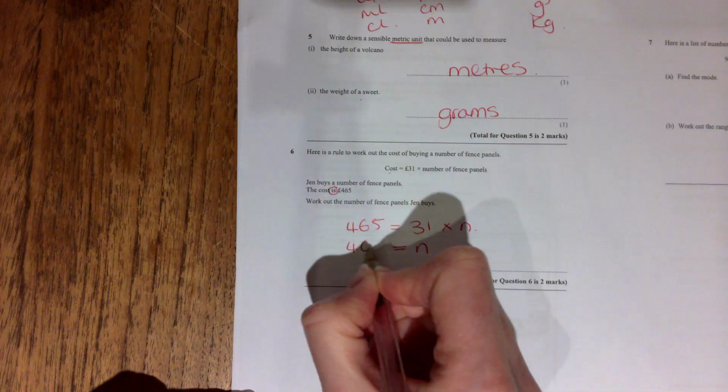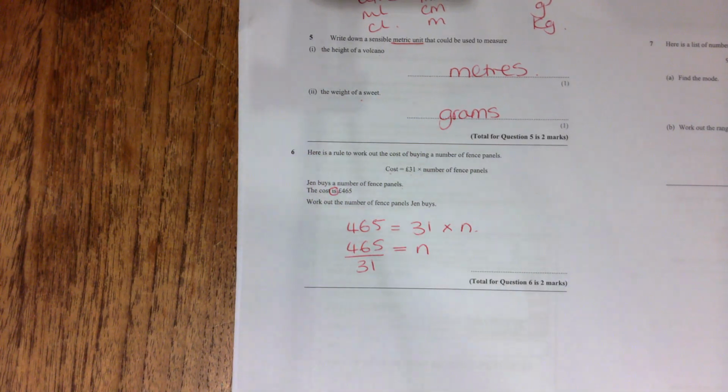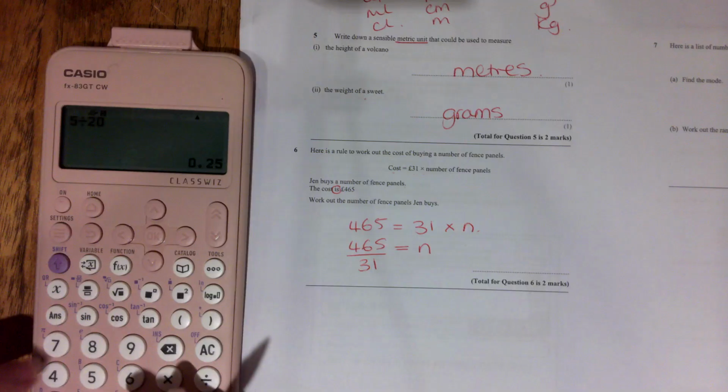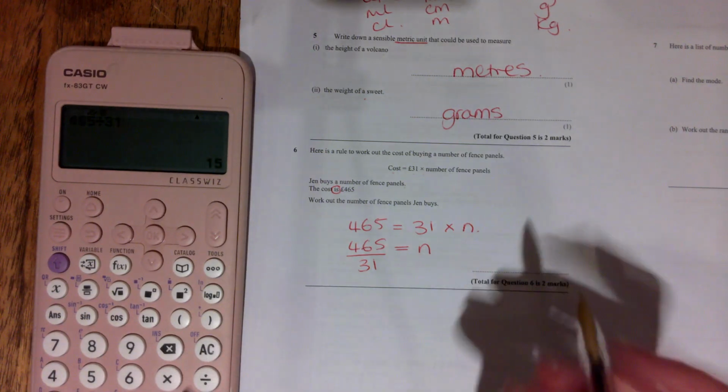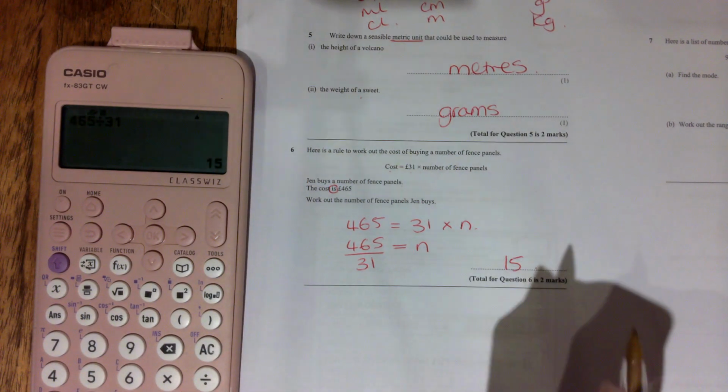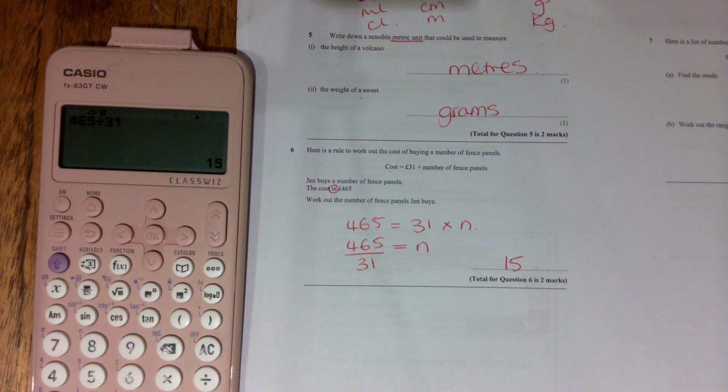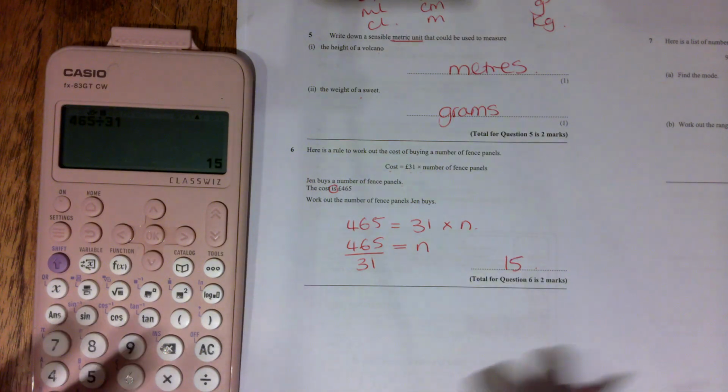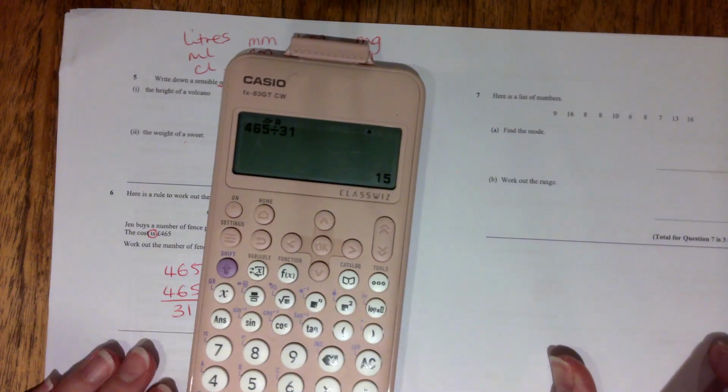Well, we've just got to go to the inverse operation. 465 divided by 31. So 465 divided by 31 is 15. And of course, it's got to be an integer value, a whole number value, because if it isn't, then you've done it wrong. We're talking about number of fence panels, so it's got to be a whole number.